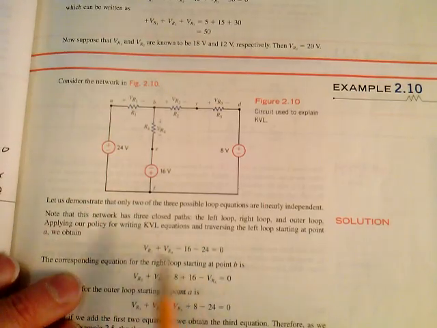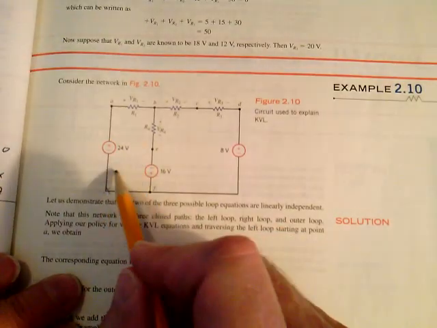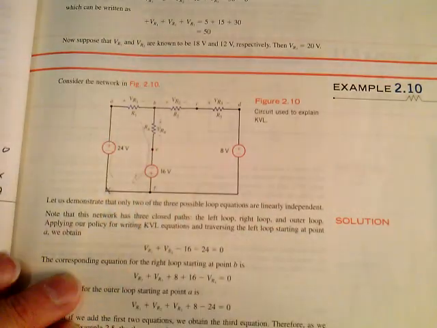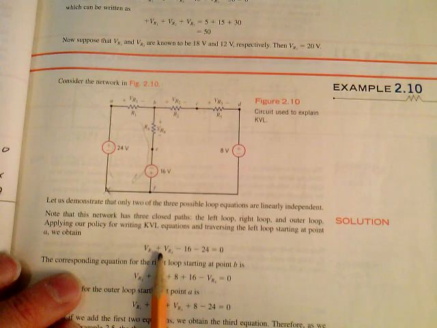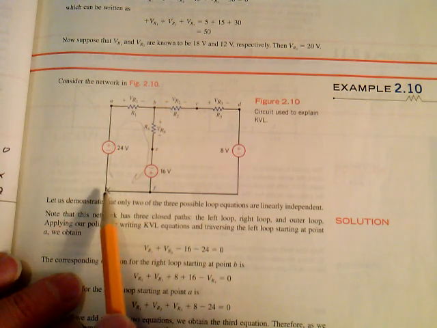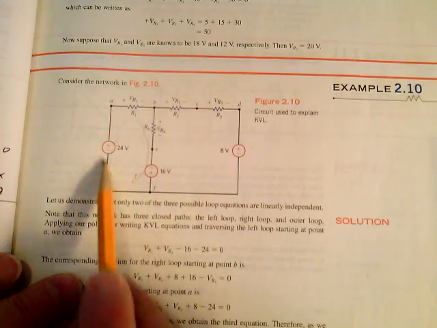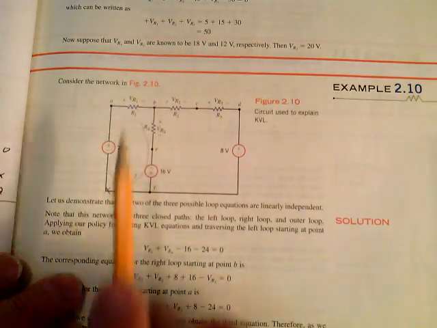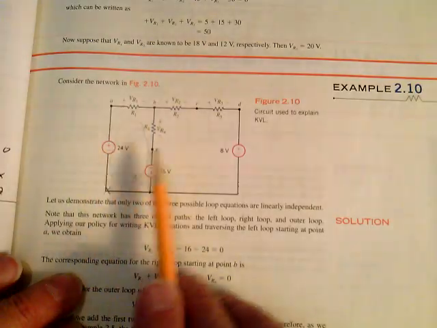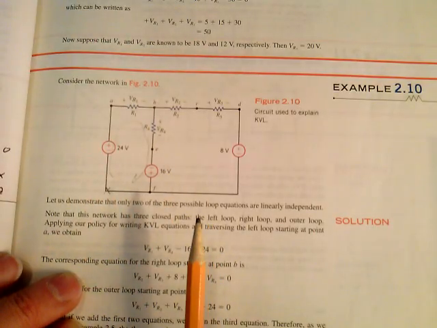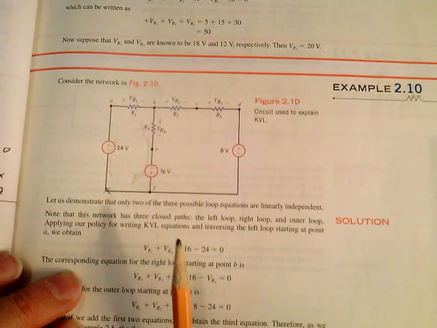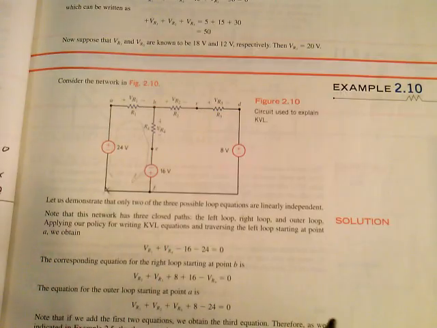So let's just go around the left loop here. Let's start at this bottom corner, go around this loop, and see if you get the equation that the author got. I want you to go ahead and do that right now. Stop the video and go around that loop, and just refer to this as VR1, and this is VR4. Let's see what you get. I'm going to do the same thing. Grab a piece of paper here.